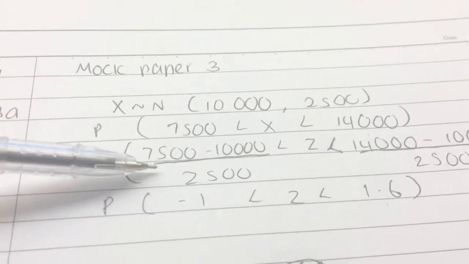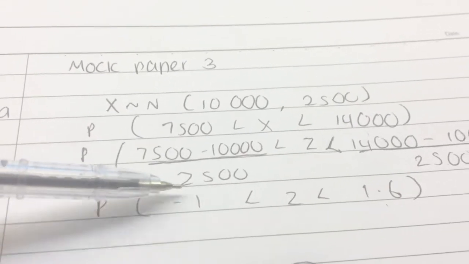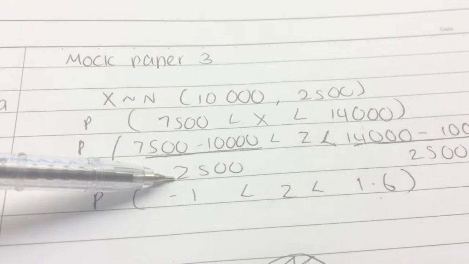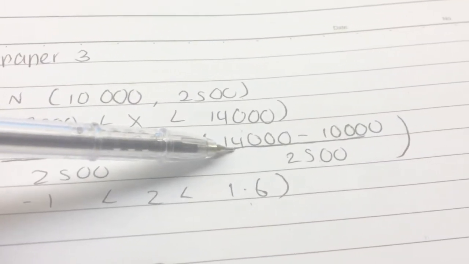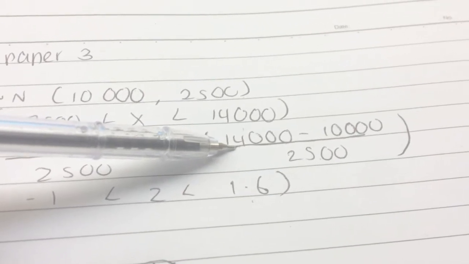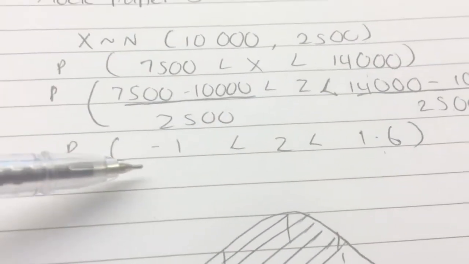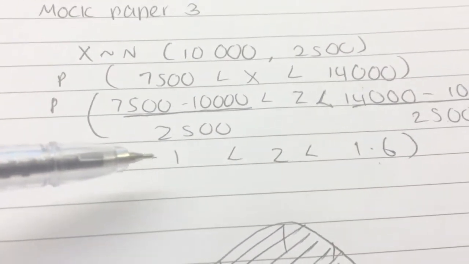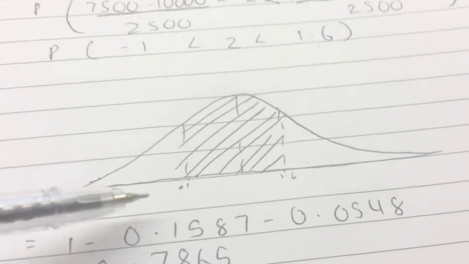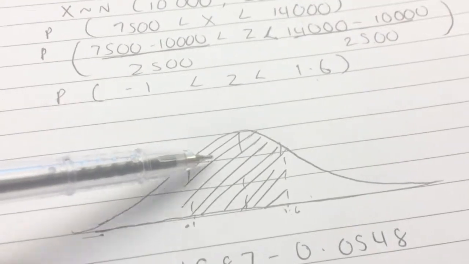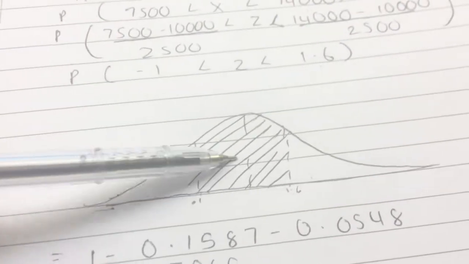Next, to find the critical value, you deduct 10,000 from 7,500 and divide it by the standard deviation, which is 2,500. Next, for 14,000, you deduct 10,000, which is the mean, and divide it by 2,500. The critical values for 7,500 and 14,000 are -1 and 1.6. When you express it in the diagram, the probability is between -1 and 1.6. So you find the probability of this area.